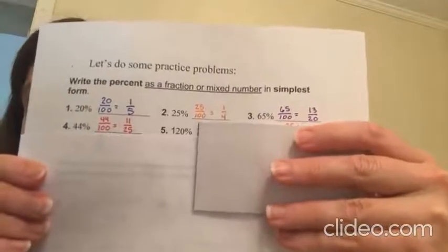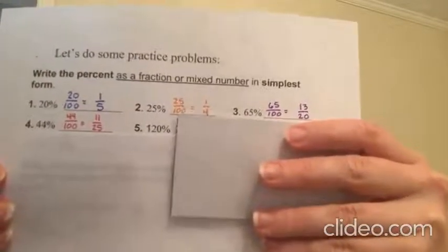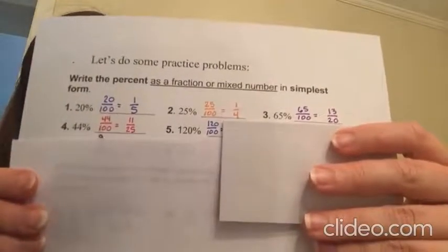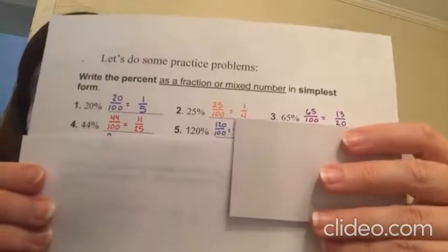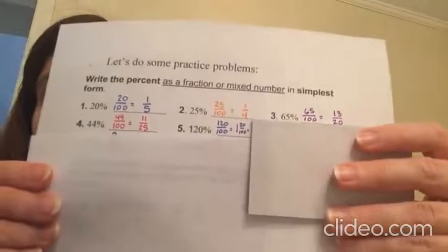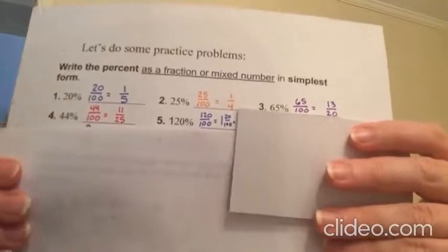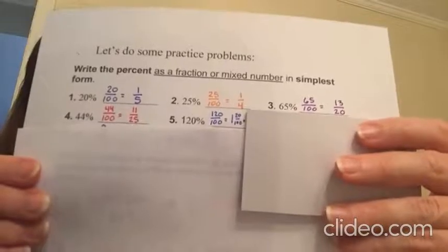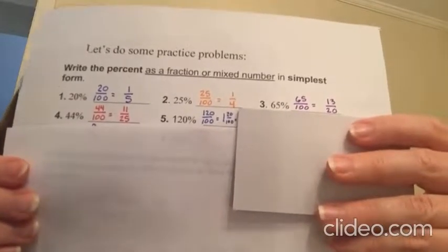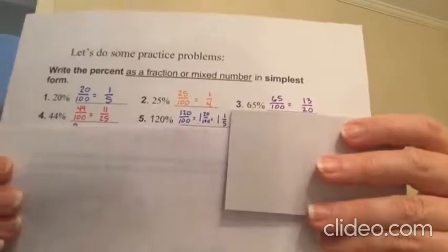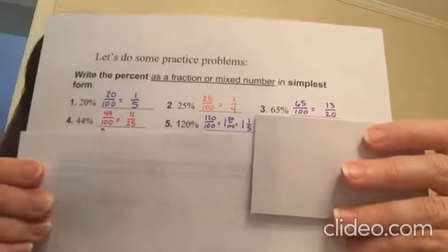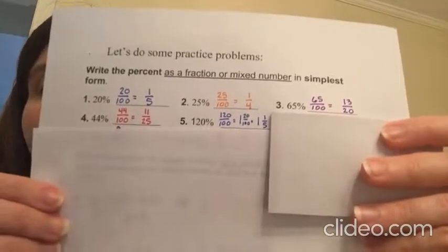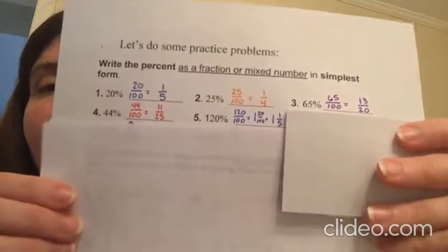On number 5, I have 120%. So I have a number that's bigger than 100. So I start off same way, 120 over 100. Now this, I'm going to go on and change it to a mixed number. So 1 and 20/100ths. And then 20 and 100 can both be divided by 20. So I finish off with the mixed number 1 and 1/5. If you finished with 6/5, that would be fine also.